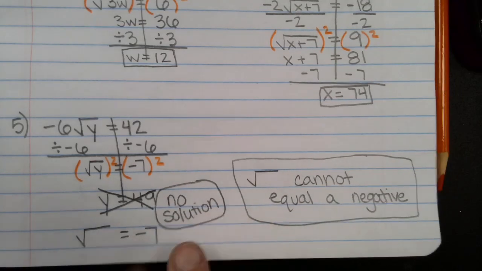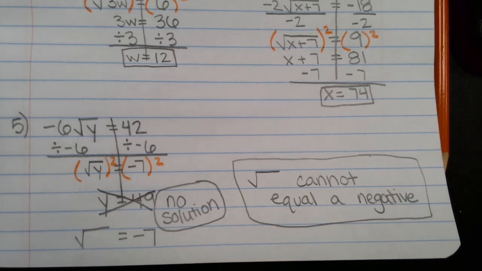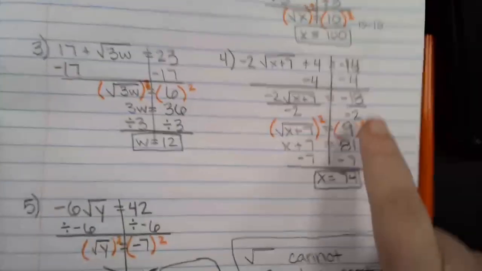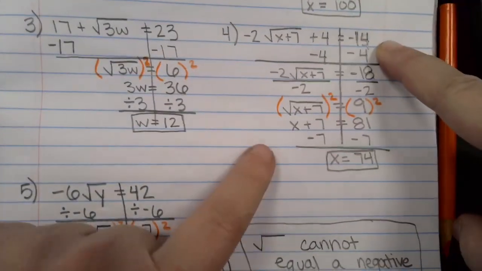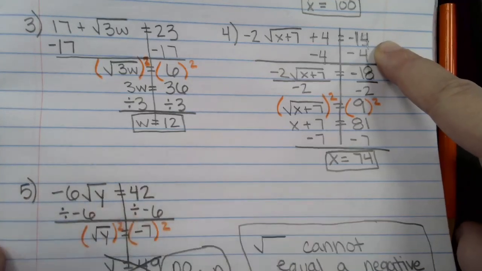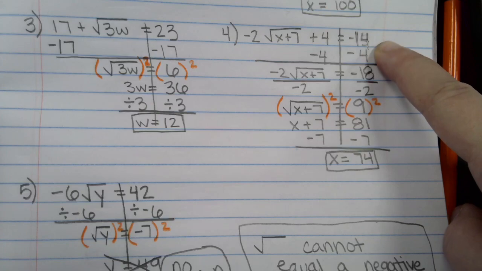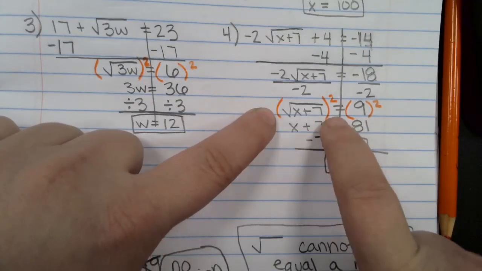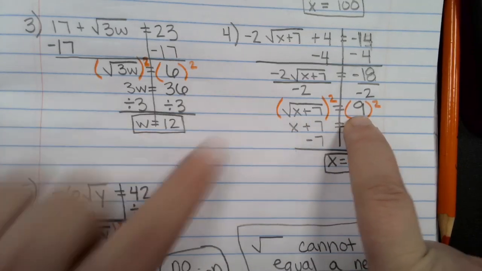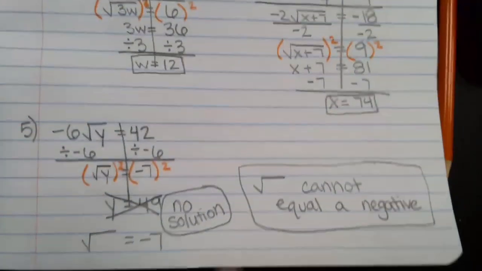Now, really quick, even if you put your notebook away, that's okay. Just take a look for a moment. If you go back to number 4, it equaled a negative. So why in number 4 could we get an answer, but in number 5 we couldn't? Good. Once we got to that square root, it was a positive, so we could do that. Here, when we got to our square root, it was a negative. Good. Nice job, everybody.